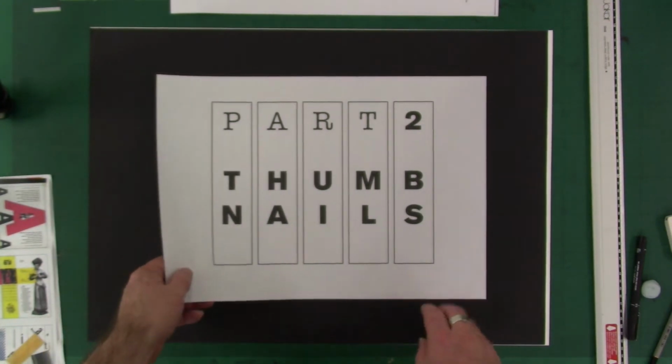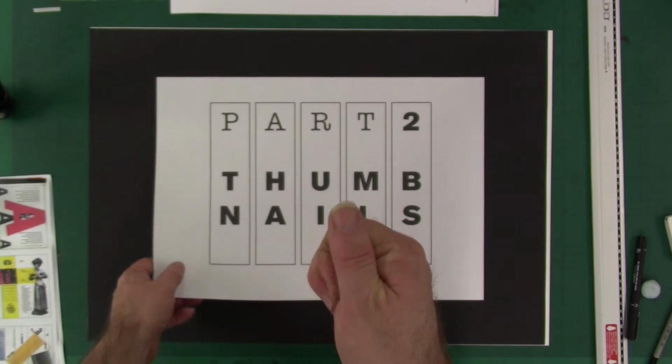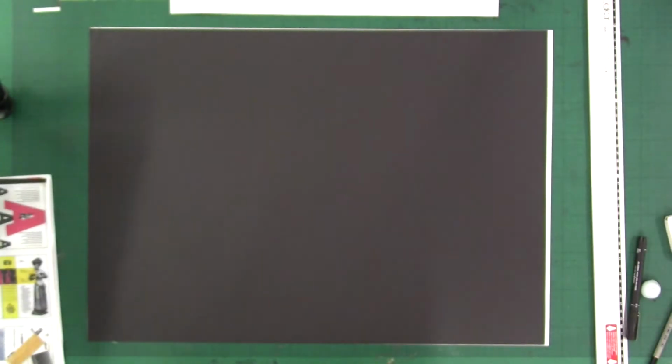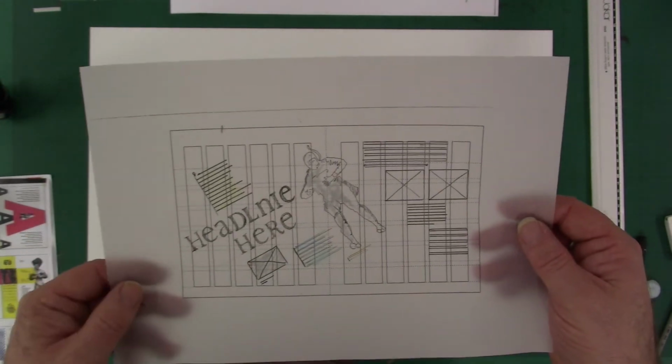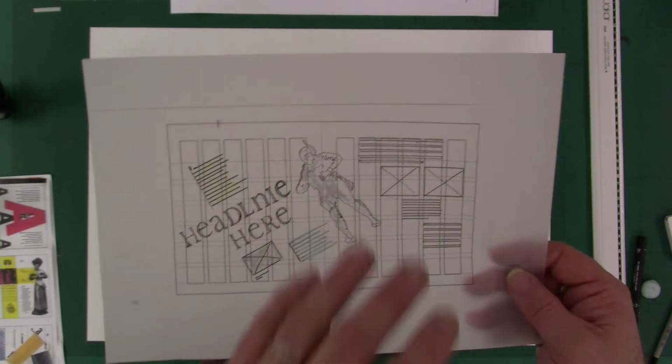So what is a thumbnail? Well, that's my thumbnail there, which is quite small, and I'll just show you an example here of a thumbnail sketch. They're called thumbnails because of the size. Here's a little one here, which I'll come to again later.